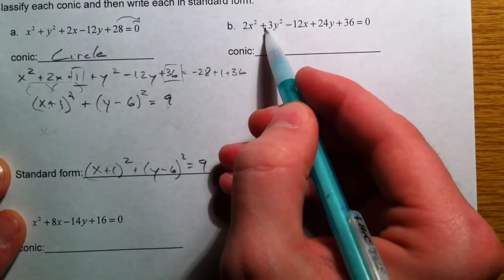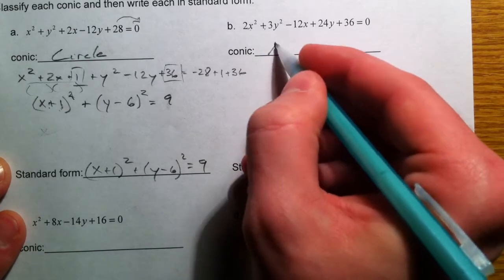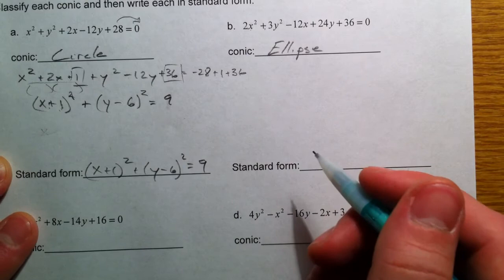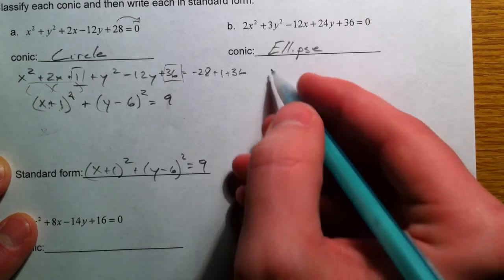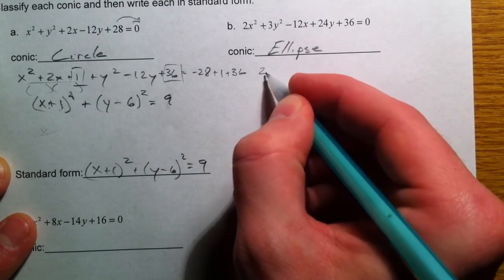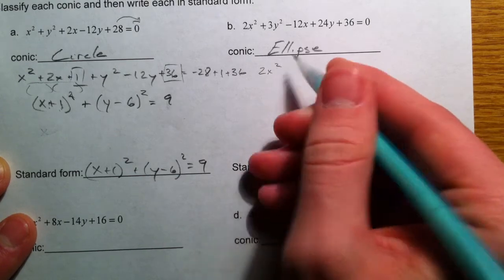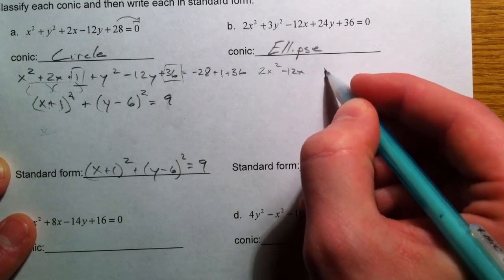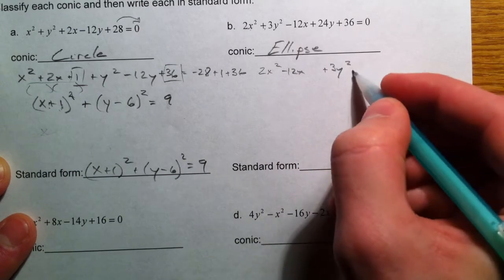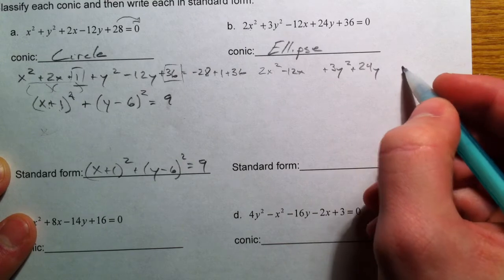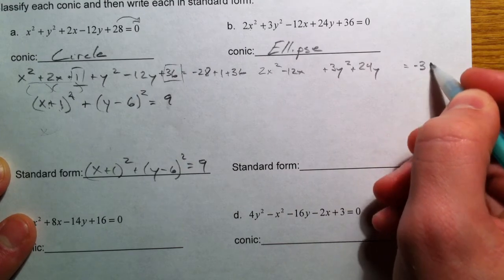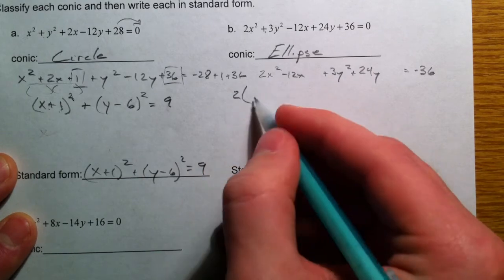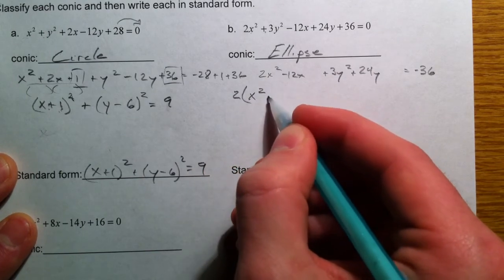This one, it's plus again, but now these two numbers are different. So this is going to be an ellipse because we're going to go left and right a different amount. Same thing that we did on the last one: group the x and the y together. 2x squared minus 12x plus 3y squared plus 24y equals -36. Now we're going to factor out, but only factor out the number, not the x.